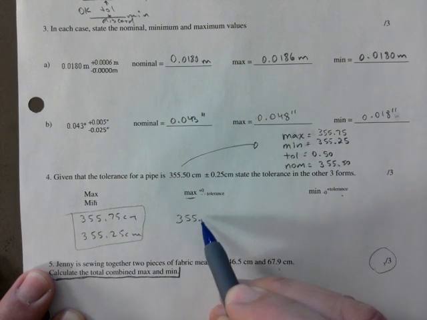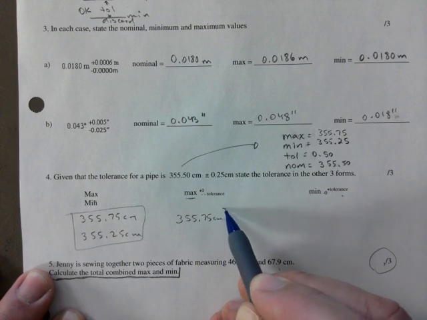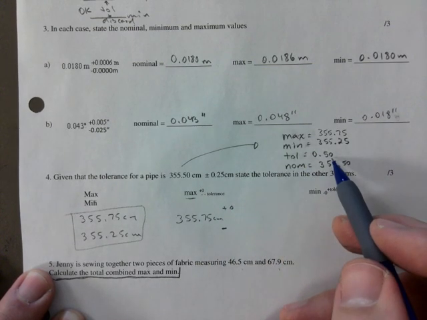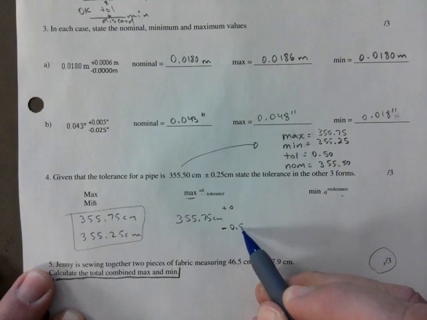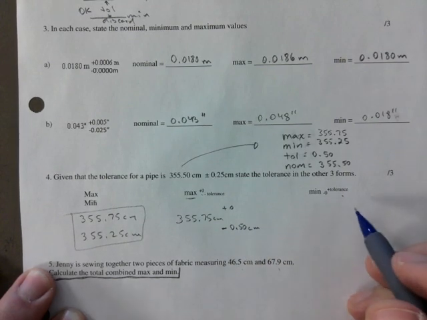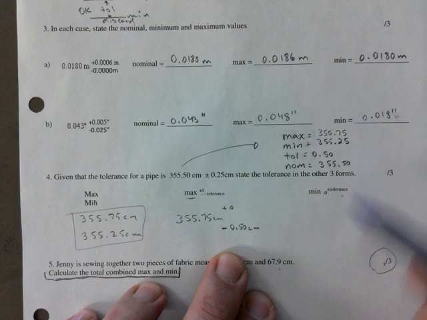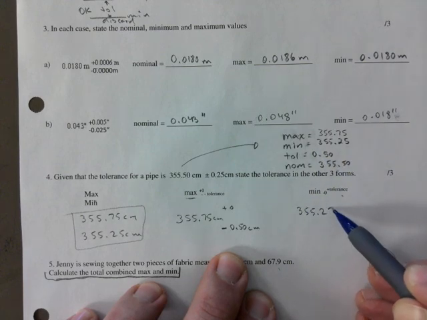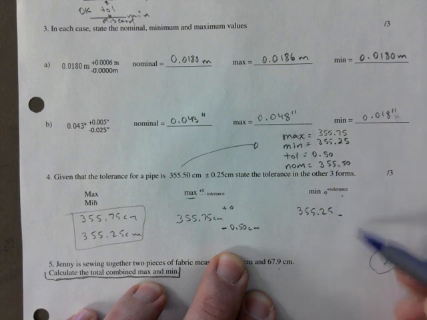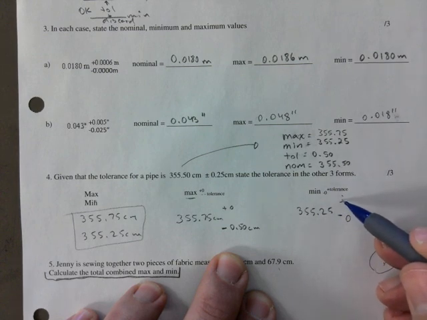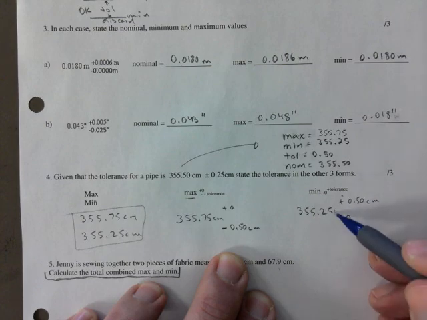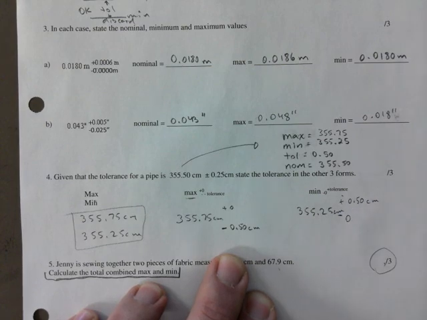That's 355.75 centimeters plus 0 minus, what's my tolerance? 0.50 centimeters. And then the last one is minimum, which is 355.25 minus 0 plus 0.50 centimeters. Don't forget your units.